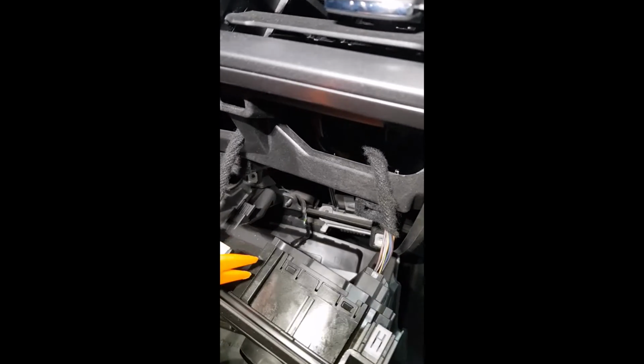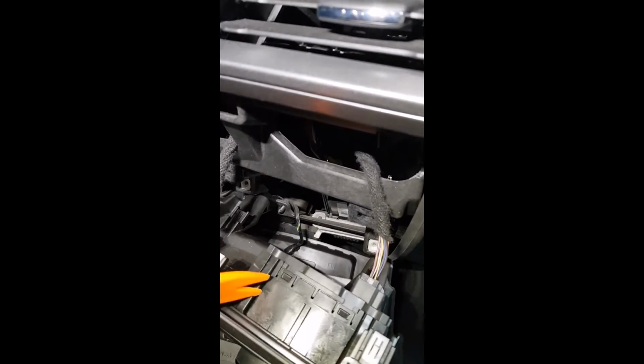The reason is these clips here, 1, 2 and 2 at the bottom. When you try that, you'll actually break those clips and it'll damage the light switch. So what I'm going to do is pull this, take the connections off and pull the light switch out.